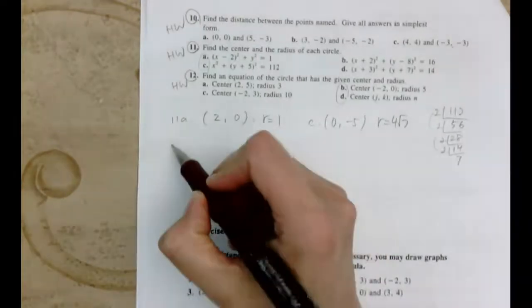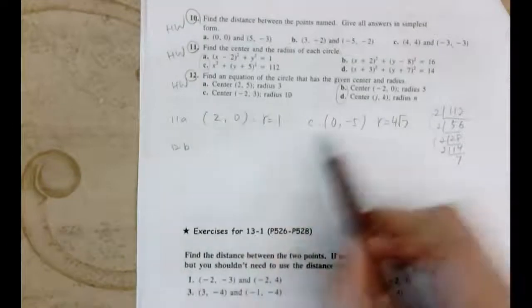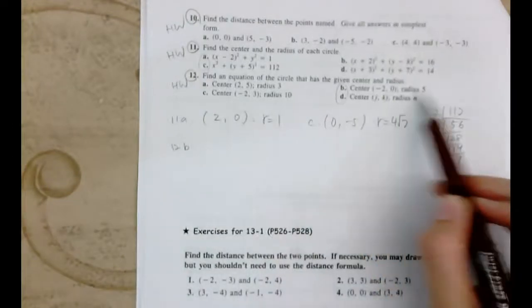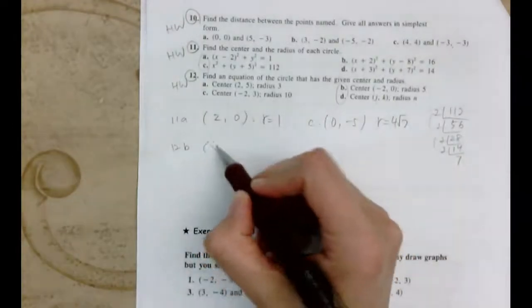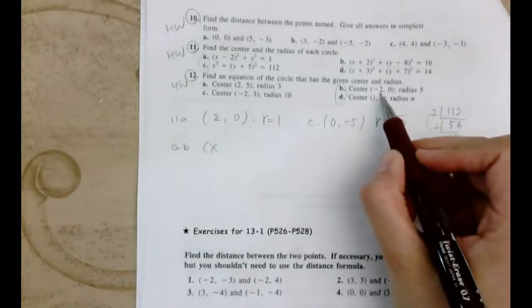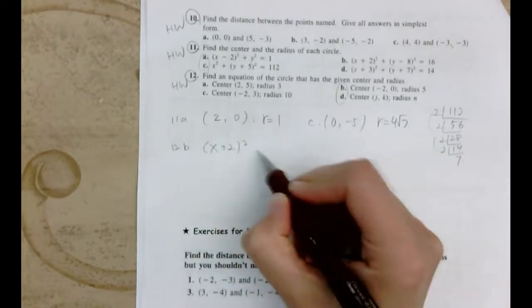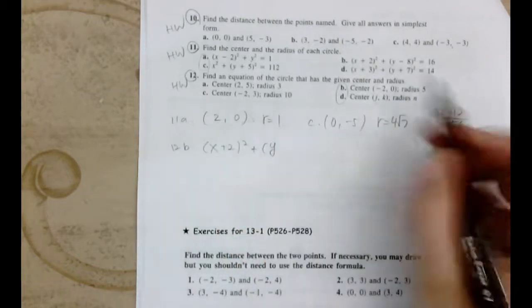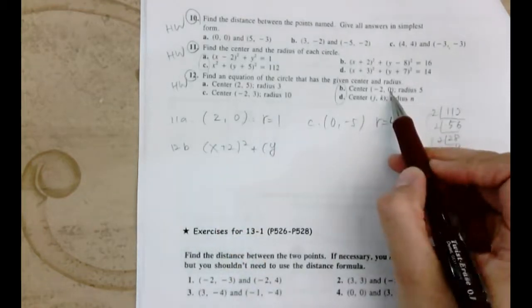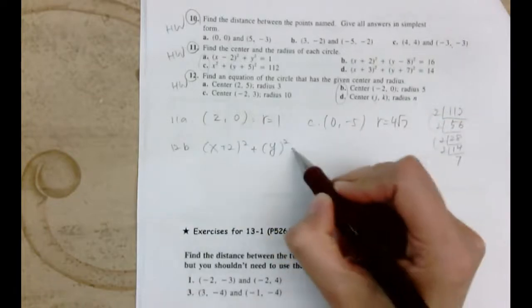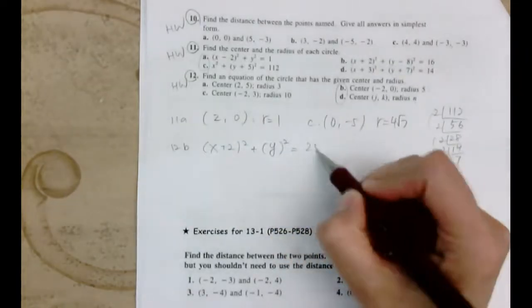Okay, to 12A and C. Center of this and radius 5. So for the x coordinate, change the sign, so that's (x+2) squared plus y minus 0 is 0, nothing changes, so y squared equal 5 squared, 25.